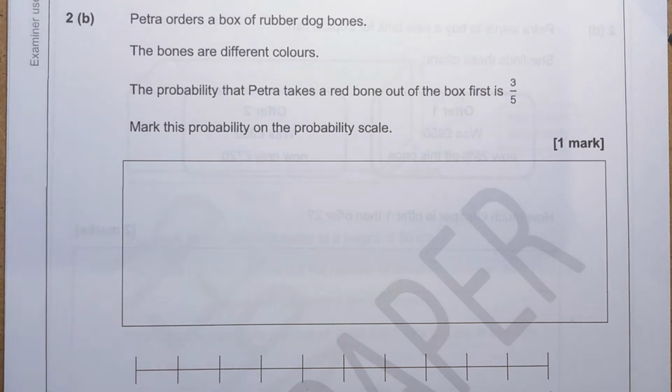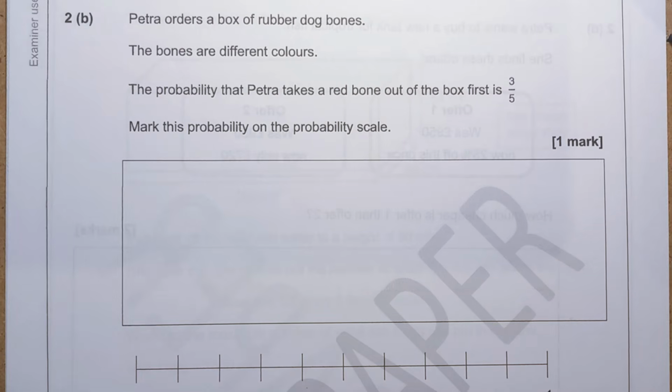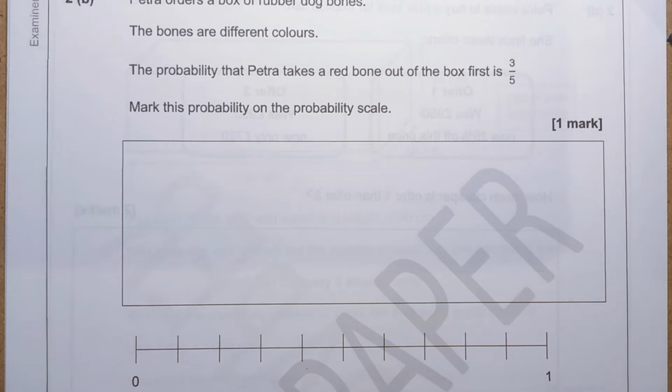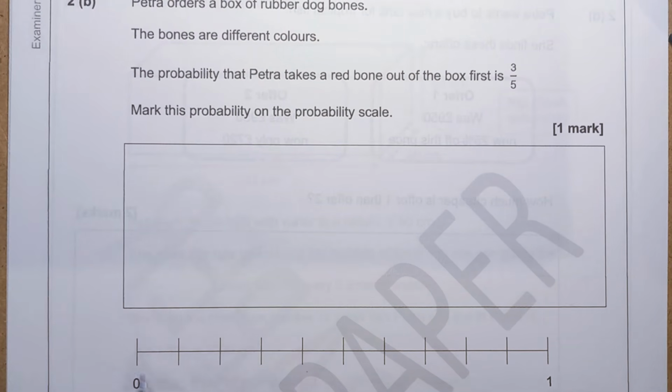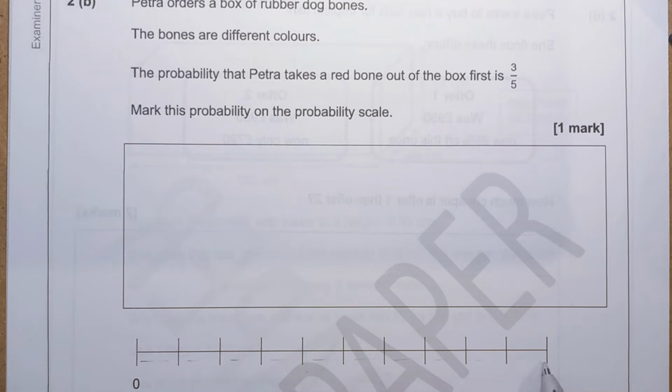Okay, part 2b. Petra orders a box of rubber dog bones. The bones are different colours. The probability that Petra takes a red bone out of the box first is 3/5. Mark this probability on the probability scale. Well, here's our probability scale. So it's marked from 0 to 1. And we've got 1, 2, 3, 4, 5, 6, 7, 8, 9, 10 sections.